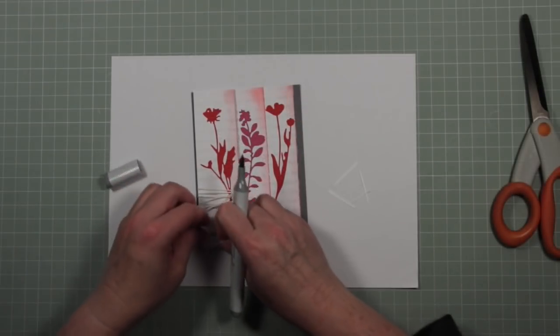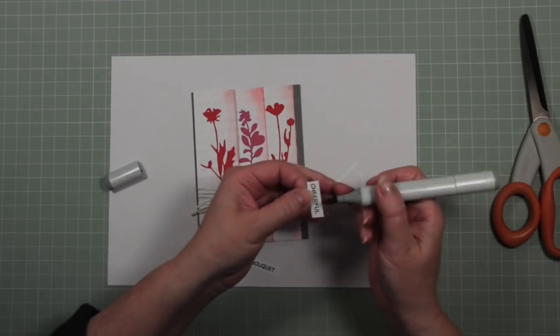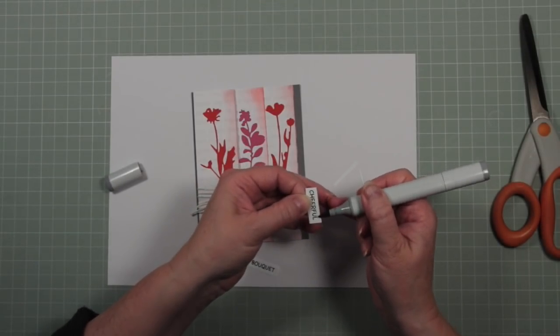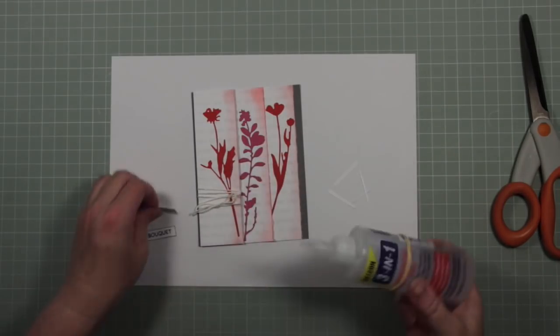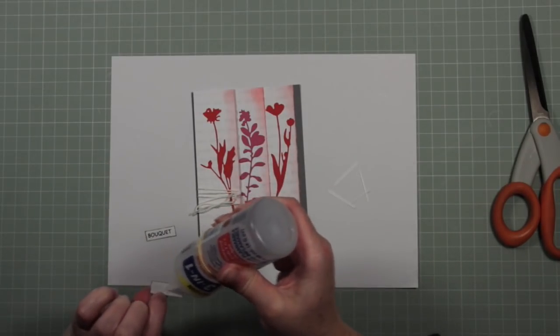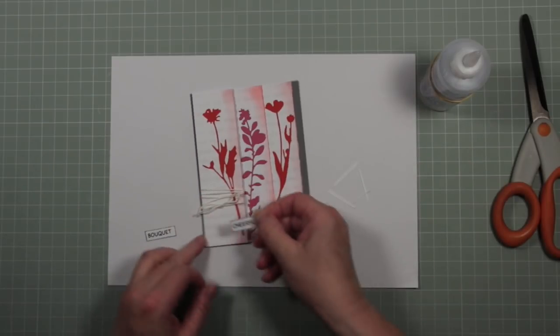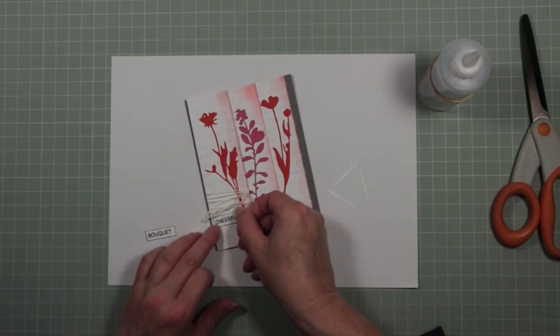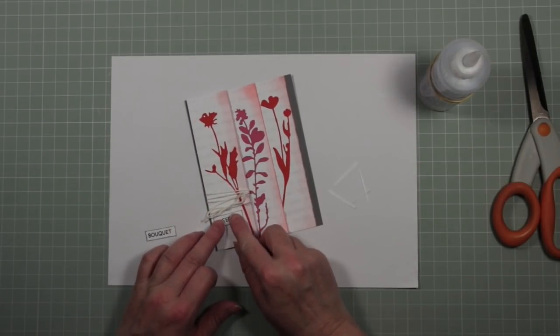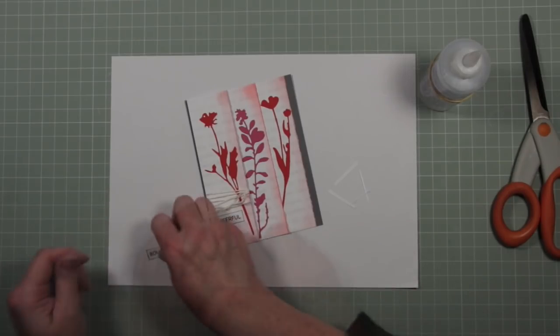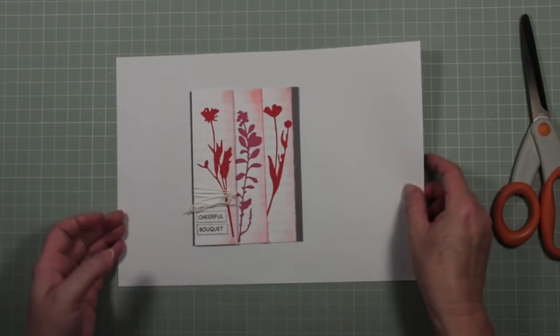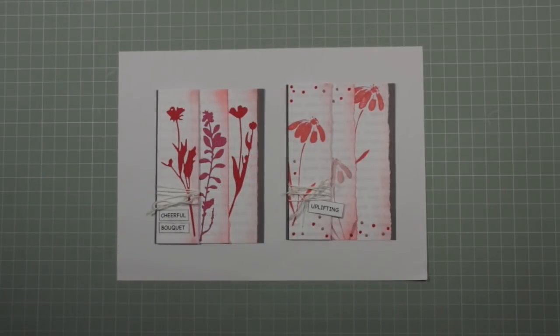Here's my grey pen, and I'm just going to draw around. Can you see that edge that I'm putting onto it? I'm going to add a little line of glue, and unusually for me, I'm going to try and put these straight. They don't need to be at an angle. And that's a happy card, I think. That was the original, that was where we started from.